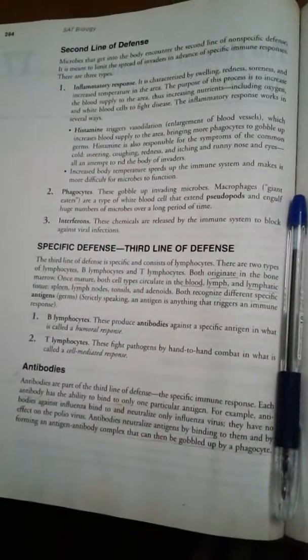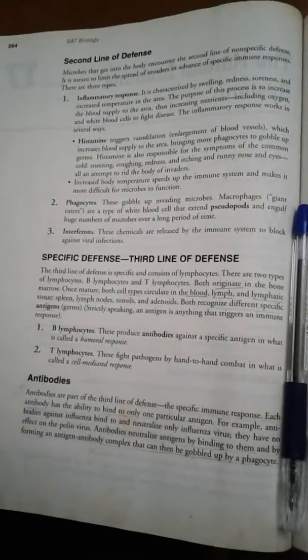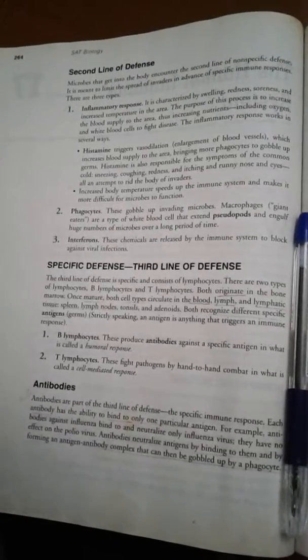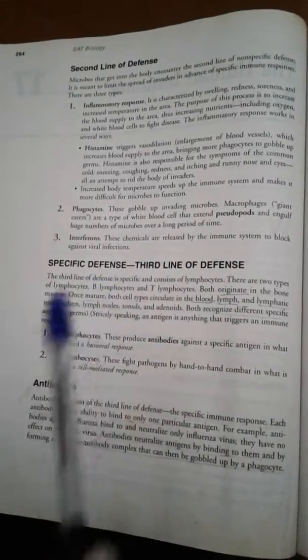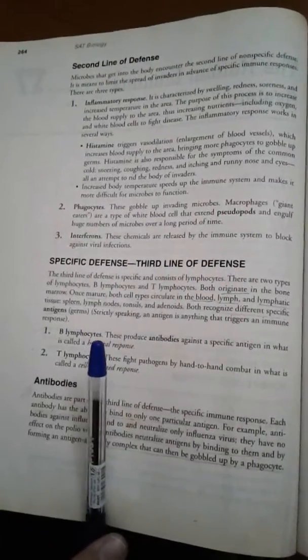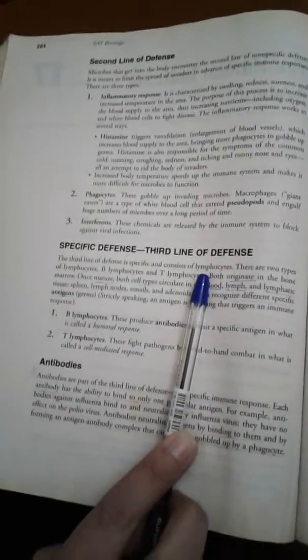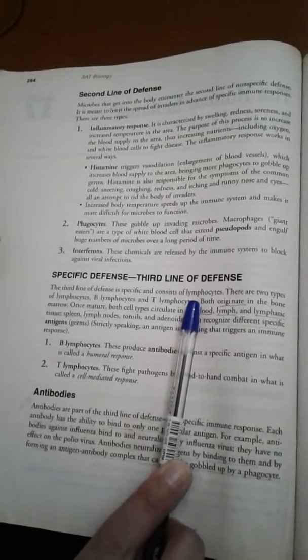So the microbe was able to cross the first line of defense and the second line of defense. Now our immune system is ready for the third line of defense, which is the specific defense. This is where the lymphocytes come into action. Lymphocytes, again, are white blood cells.